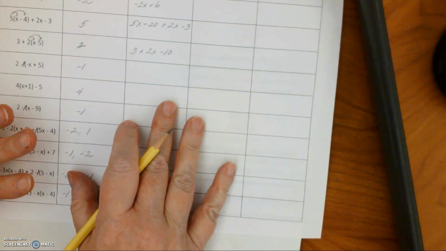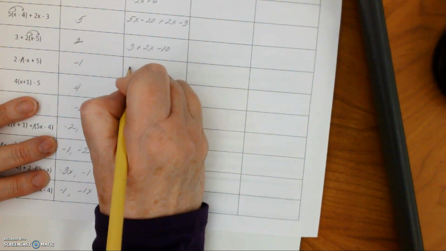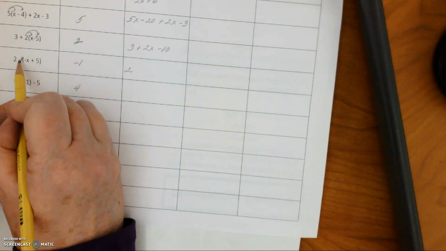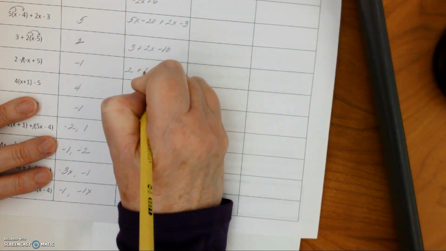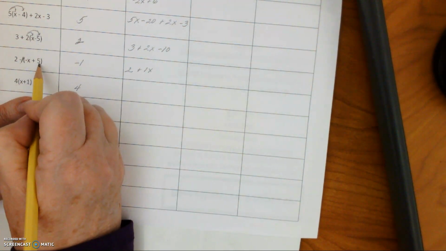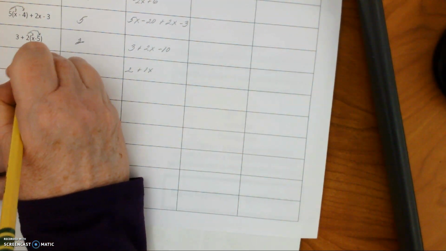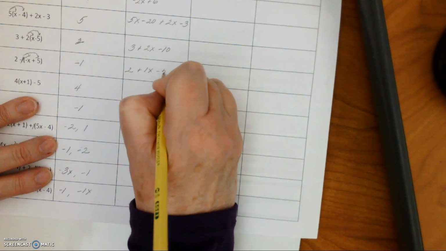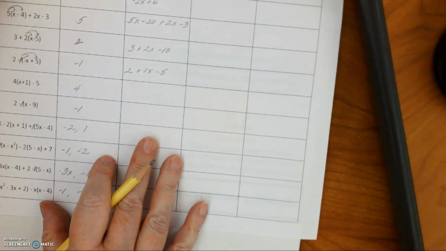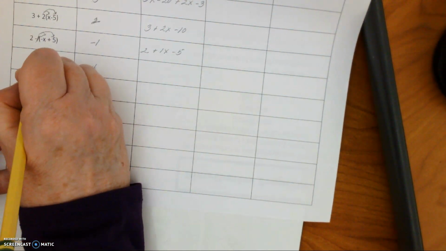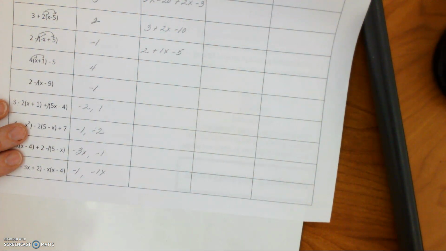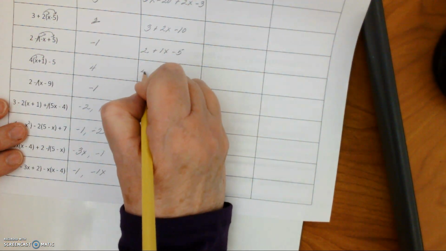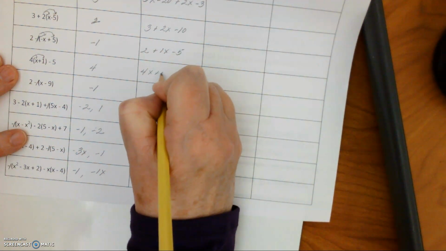Okay? Now here we're going to start with a 2 because it's by itself. But negative 1 times negative x gives you a positive 1x, and negative 1 times 5 gives you a negative 5. All right. Now here we're going to do 4x, and 4 times 1. So 4 times x is 4x, 4 times 1 is 4, and we have a negative 5 at the end.